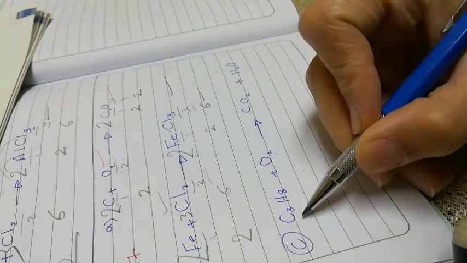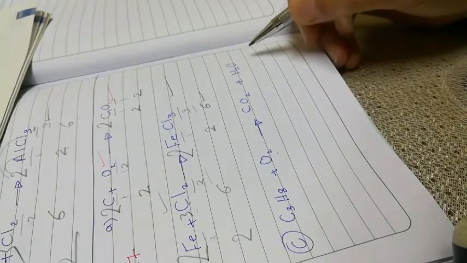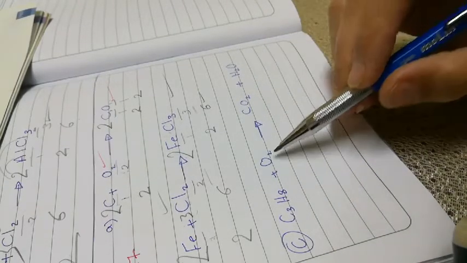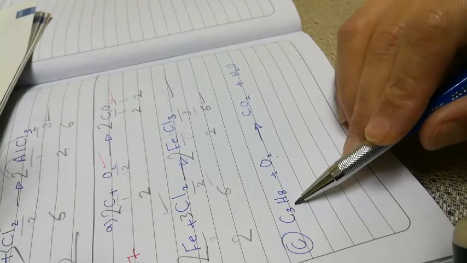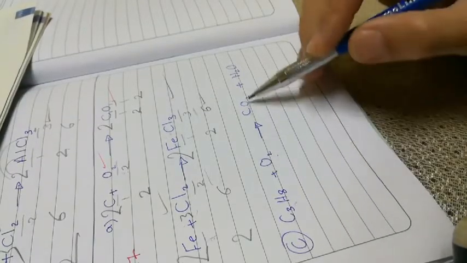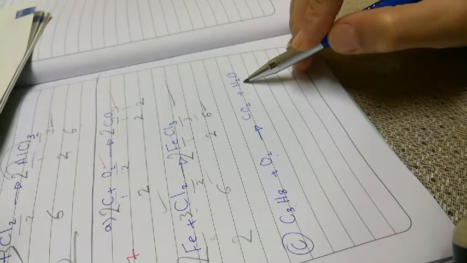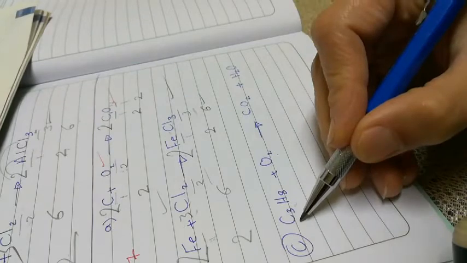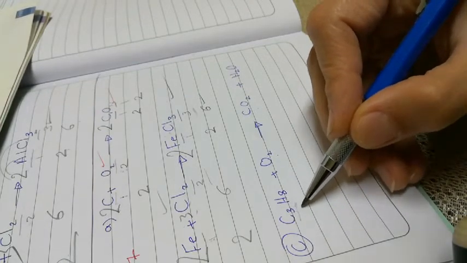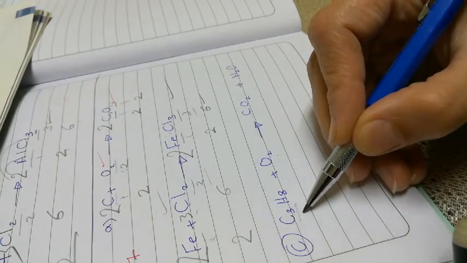Again, this is a combustion process, because if I combine any type of fuel with oxygen to give us carbon dioxide and water, this means that this equation represents a combustion reaction.